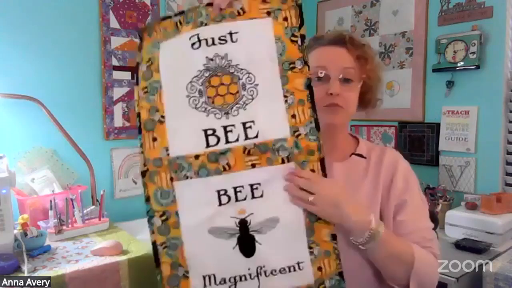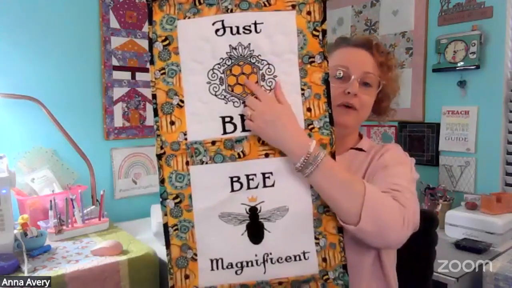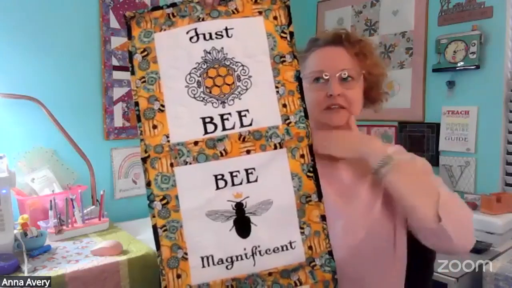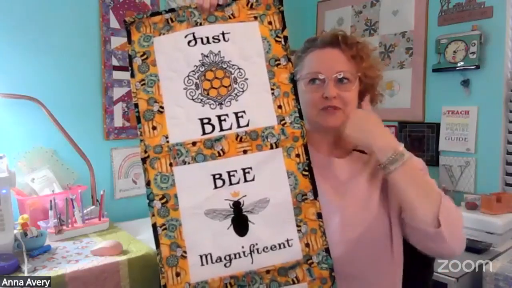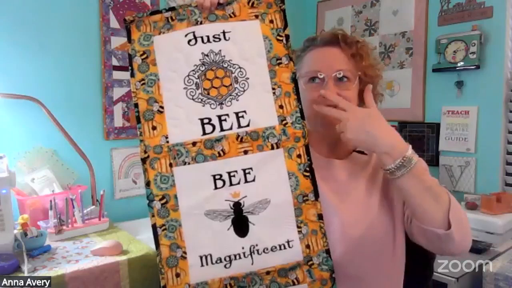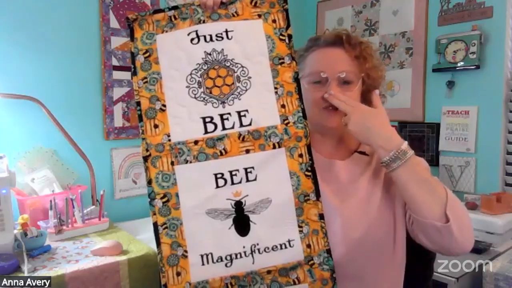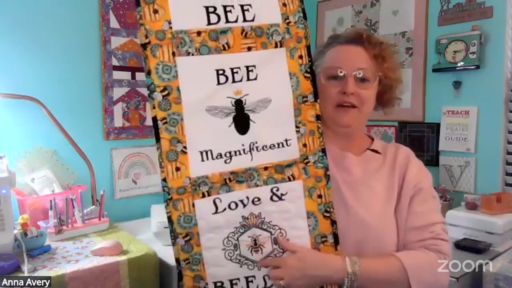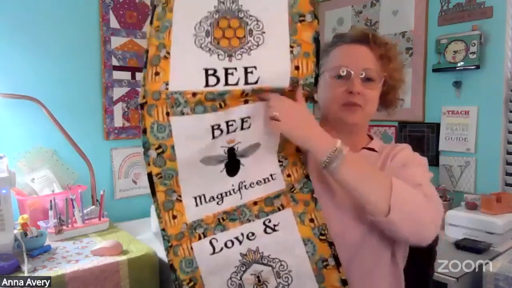So this was my embroidery collection, and it only came with a certain purchase. I can't remember if it was a Solaris 2 upgrade or the Altair Meridian 2 upgrade, but my bees were in there. So you can see that those were my designs.